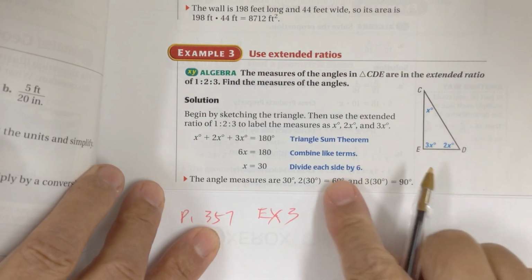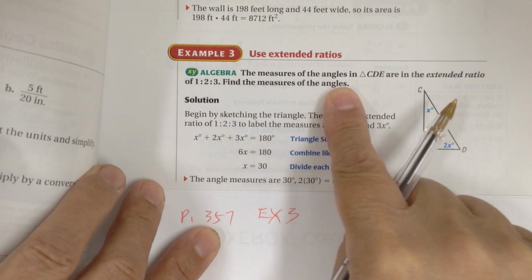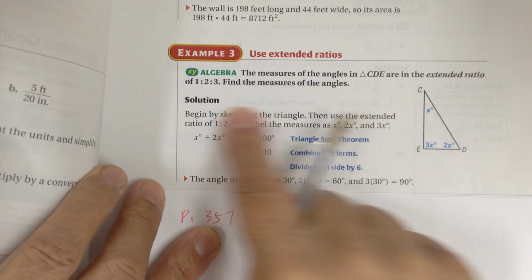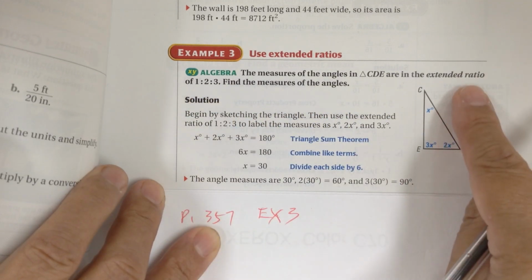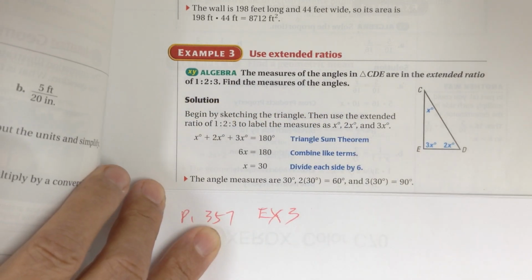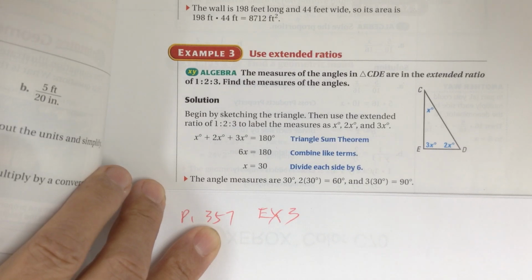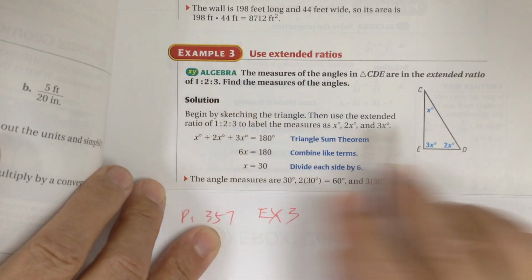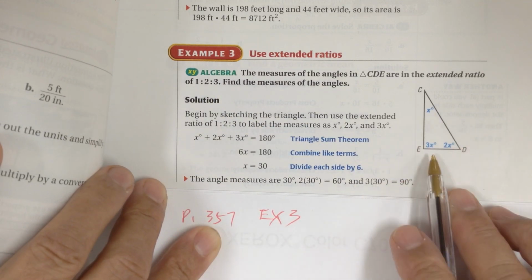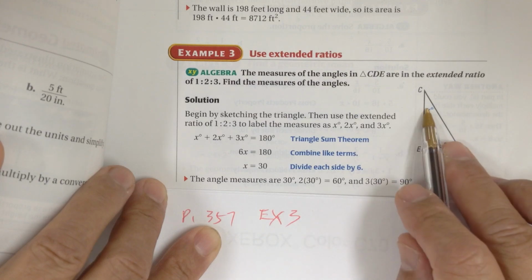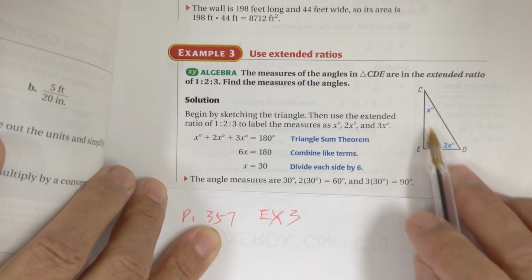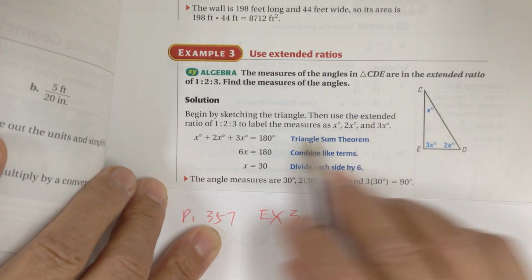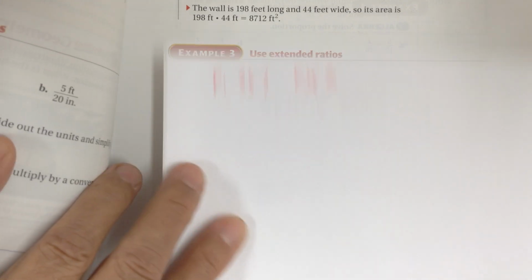Okay, so you have a triangle and the measures of the angles in triangle CDE are in the extended ratio of 1, 2, 3. Extended ratio means it's a multiple of these. You can notice they put a multiplier, right? The multiplier is x. See, this is 1, 2, 3. They put a multiplier, so it'd be x, 2x, 3x. So that's what this extended ratio means. Find the measure of the angles.